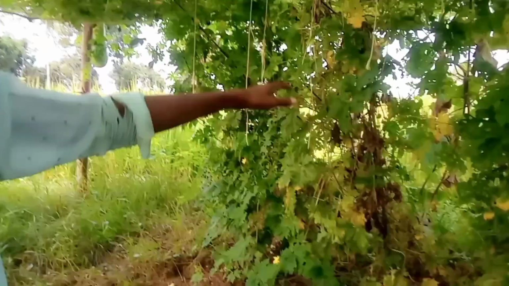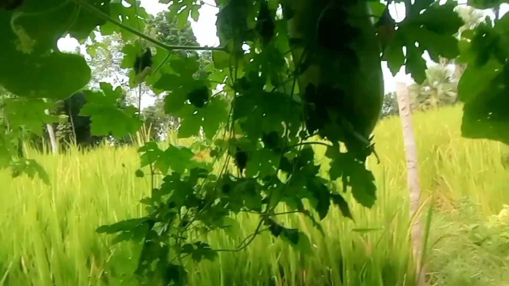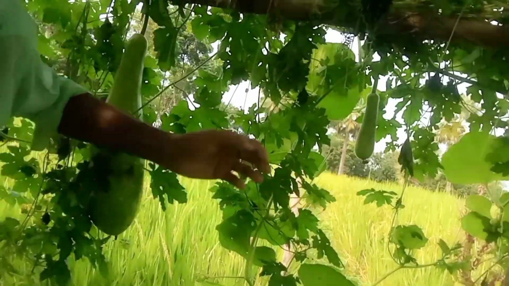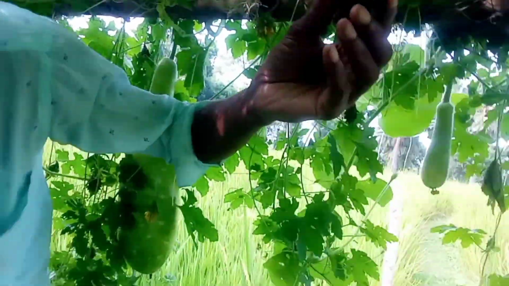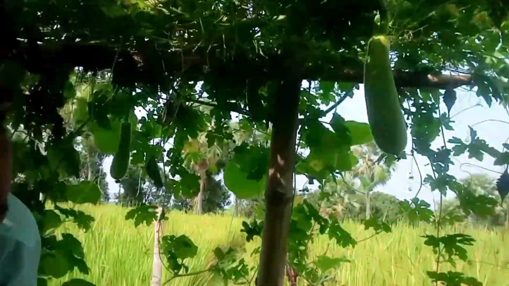And moreover, I would like to show you there are some bitter gourd plants here. As you can see over there, there are some bitter gourd plants, and I would like to show you some bitter gourd. So come with me. Look over there, bitter gourd. There are some bitter gourd here. Actually, these are so fresh. Can you see it? Look over there.